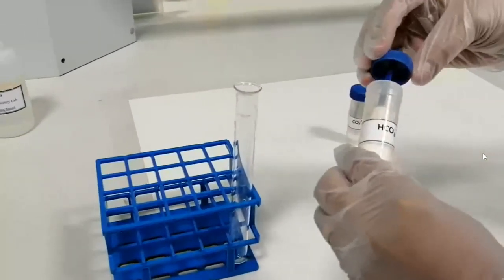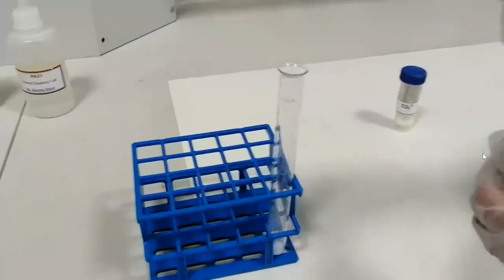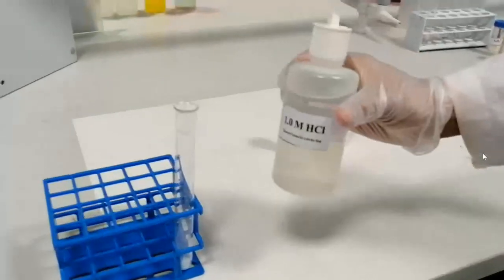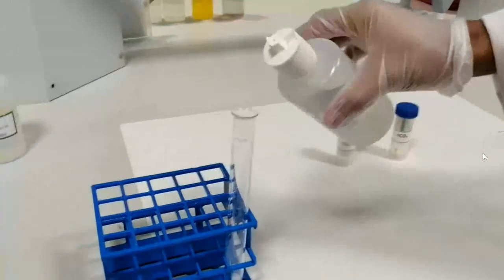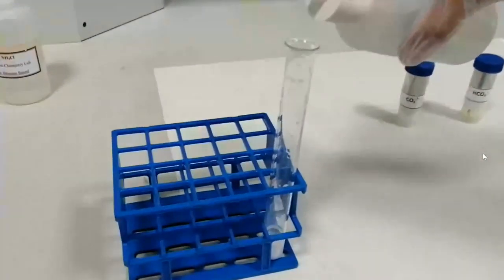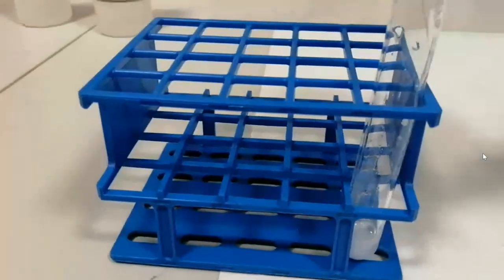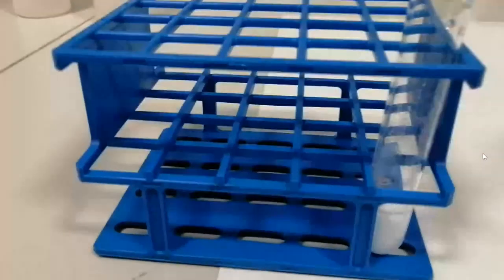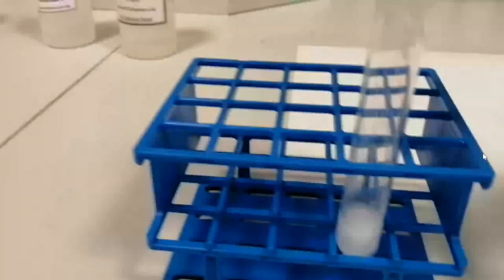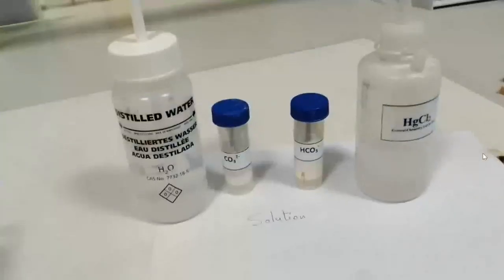The primary test for bicarbonate will be the same: in a dry and clean test tube, just add a few crystals and then add the group reagent, which is dilute HCl. You will see the same observation for carbonate and bicarbonate. Can you see the effervescence? And this gas which is evolving is carbon dioxide. Now we are going to do the confirmation tests.